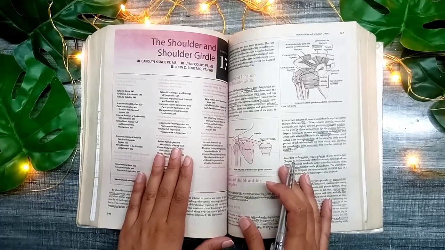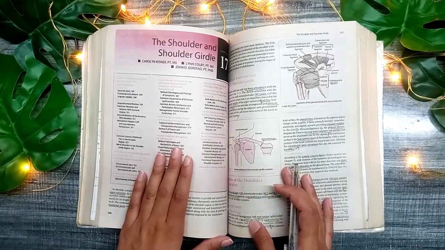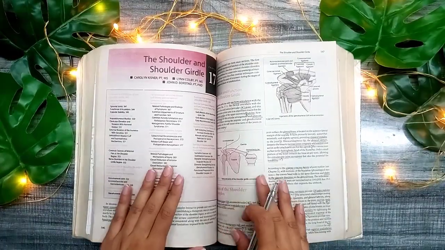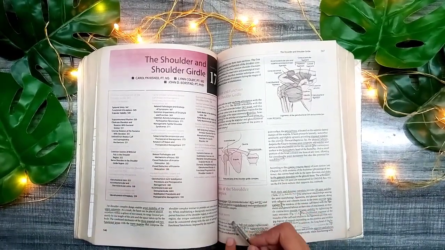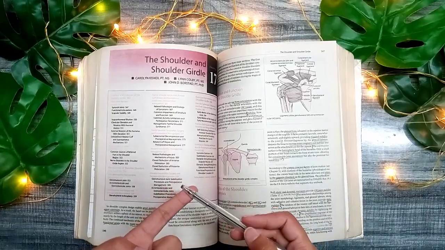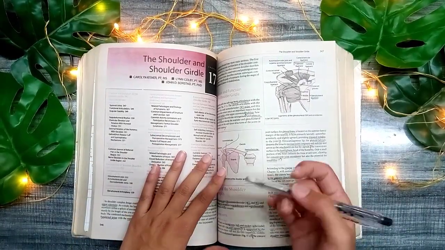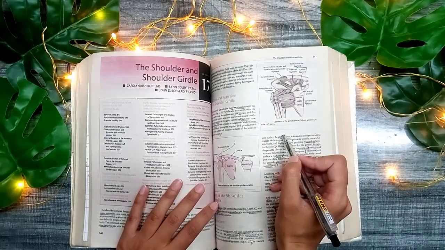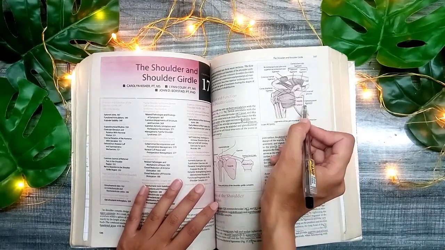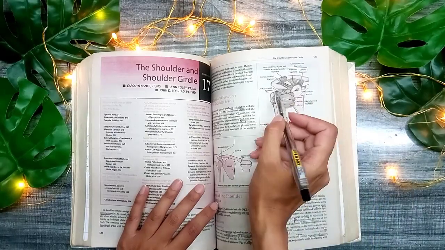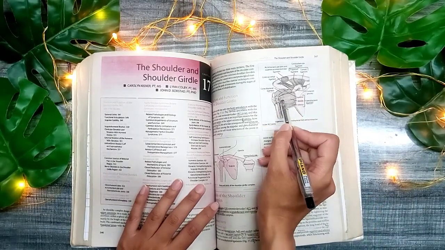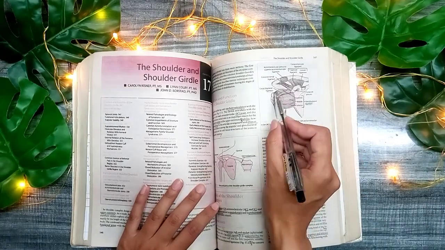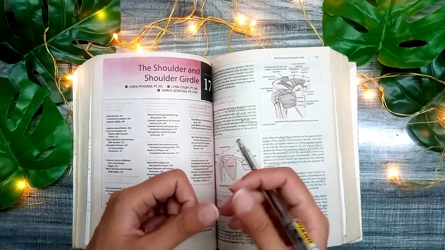Now this glenohumeral joint also has a lax joint capsule, and this is another factor why the mobility is greater in the shoulder joint. Now let's see the structures that support the glenohumeral joint. These are the tendons of the rotator cuff, as well as some ligaments: the coracohumeral ligament and the glenohumeral ligament. The glenohumeral ligament has three parts, the superior, middle and inferior parts. All of these structures support this glenohumeral joint.